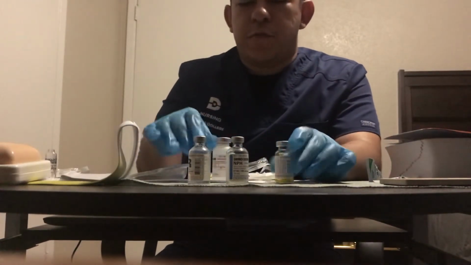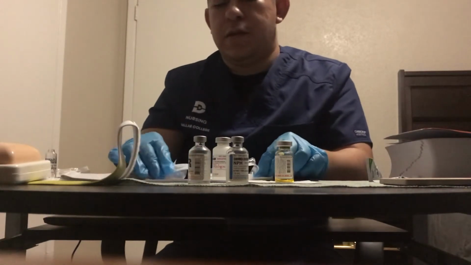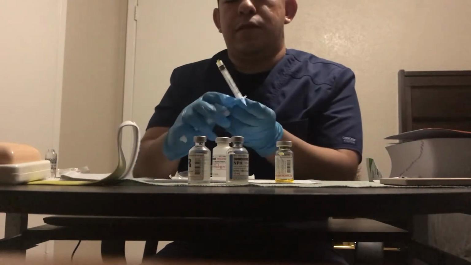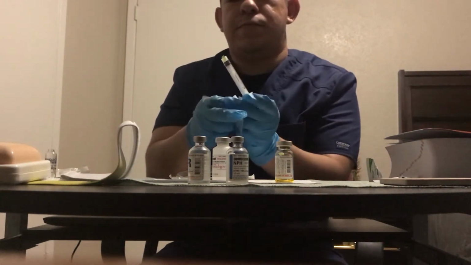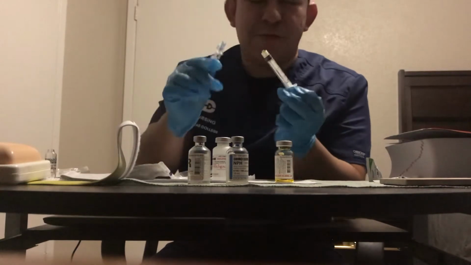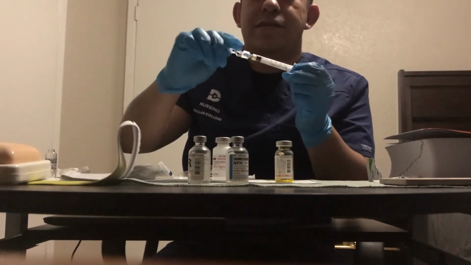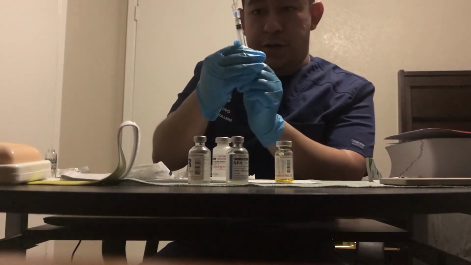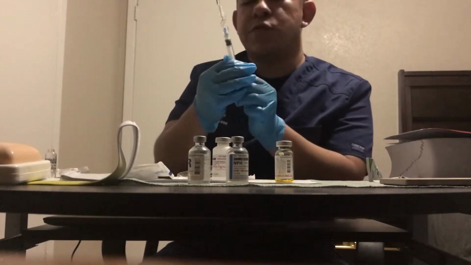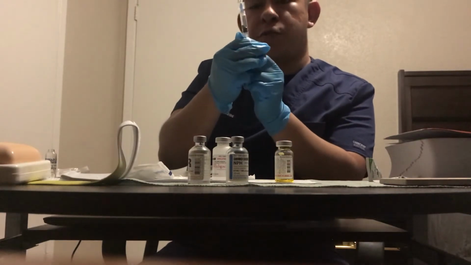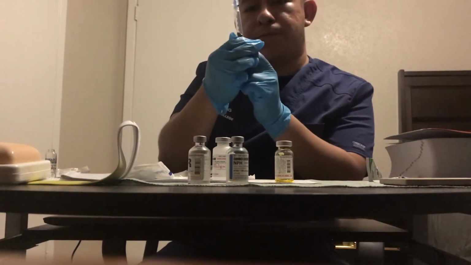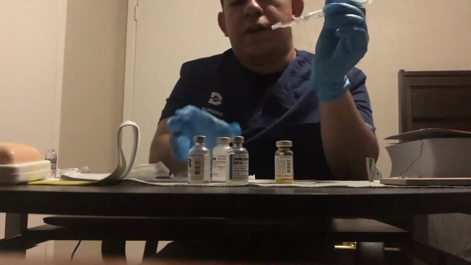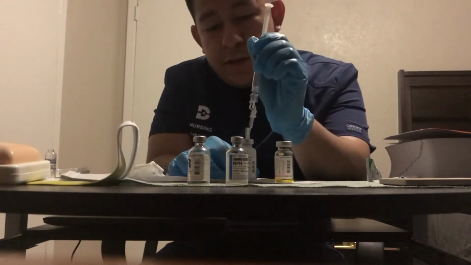And so we're going to open our syringe, open our needle, assuming that this is a new needle, and attach that. And then you would draw up, since we're getting 2.5 mLs of water, we're drawing up 2.5 mLs of air. And so I have my 2.5 mLs of air, and then I would just inject it.